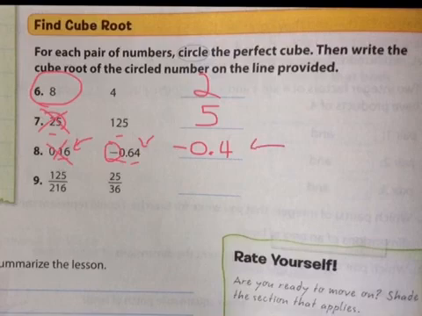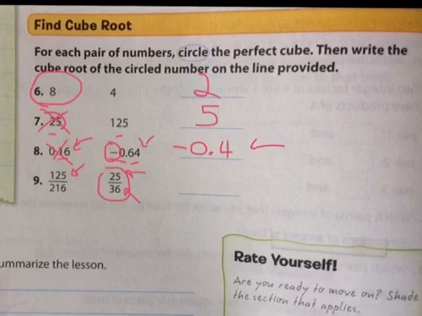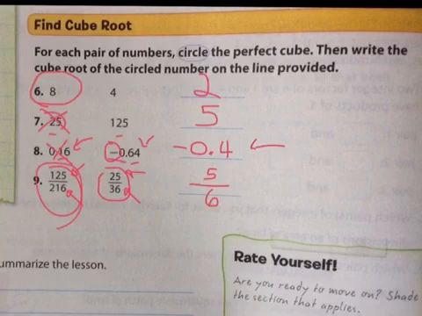Alright, and now over here we have 125 or 216 or 25. Over here, boys and girls, you can see that this one is 5 times 5, while this one is 6 times 6. But if I do 5 times 5 times 5, and then 6 times 6 times 6, I'm going to get this number right there. So this is going to be 5 times 5 times 5, 6 times 6 times 6. Do you get it? So right there. Okay, and right there.